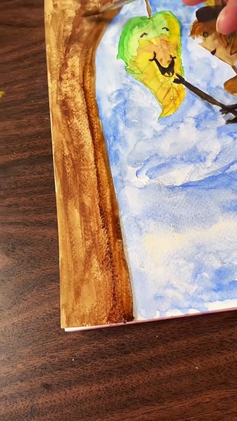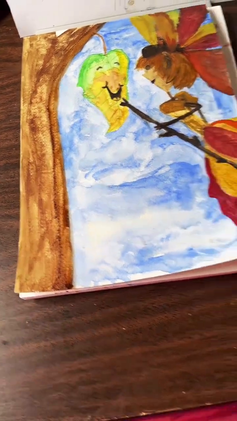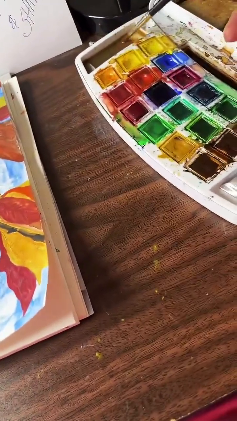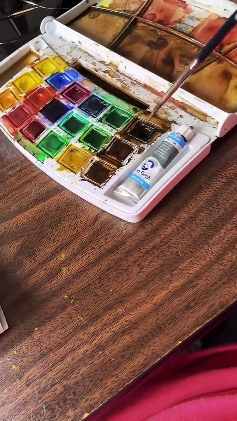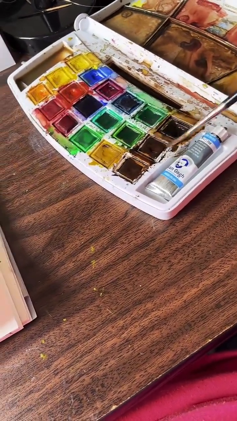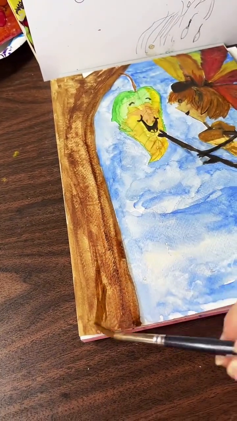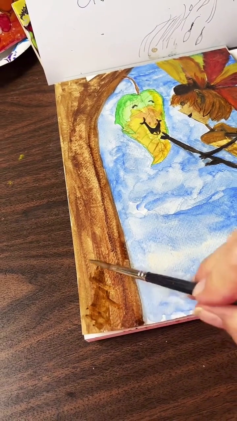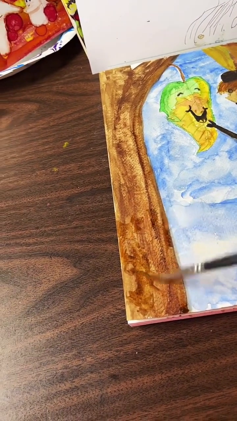I love painting trees. There are so many different shapes, sizes, styles. They're people. Trees are people. I love painting tree bark.